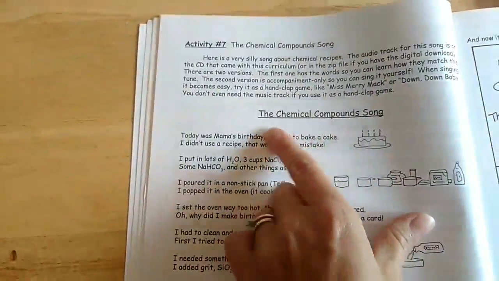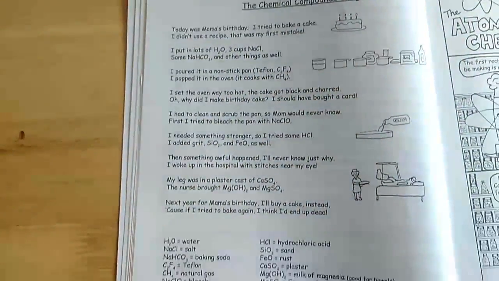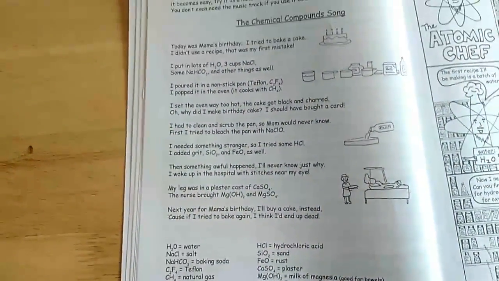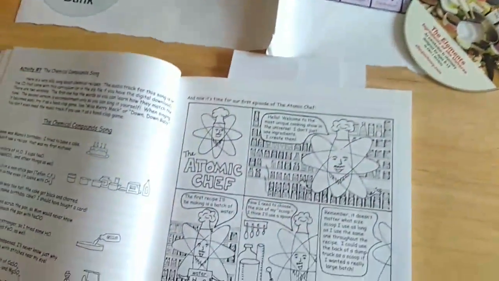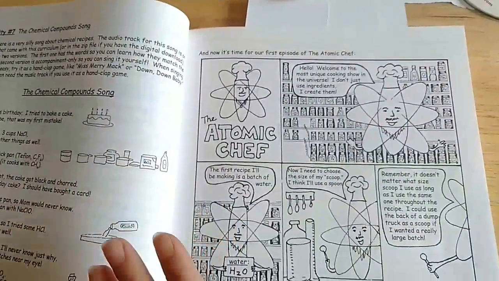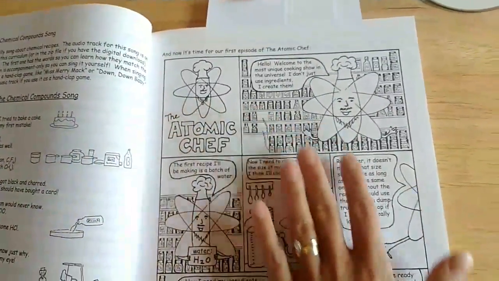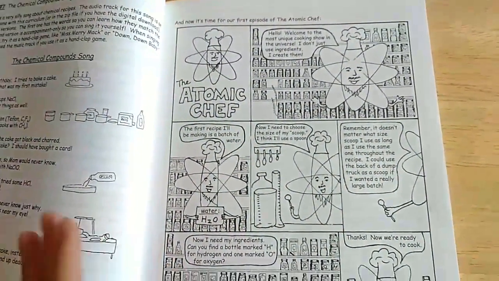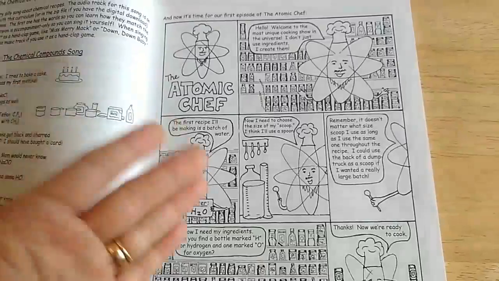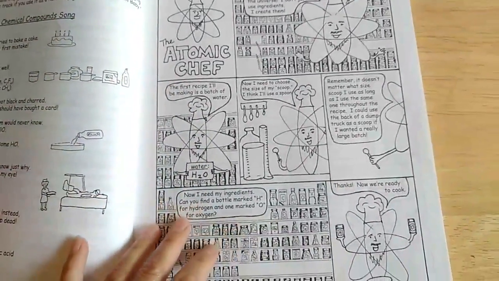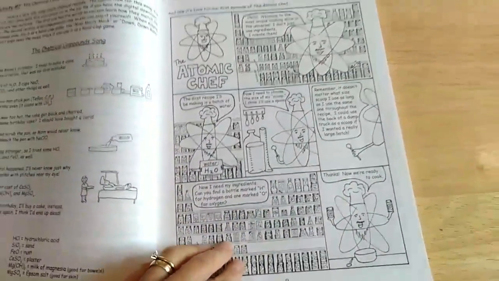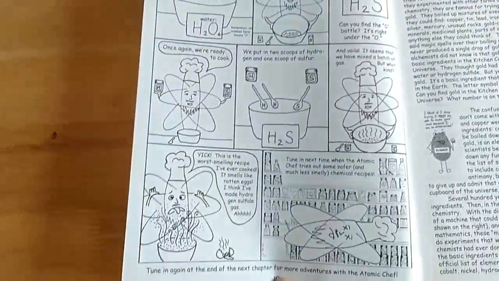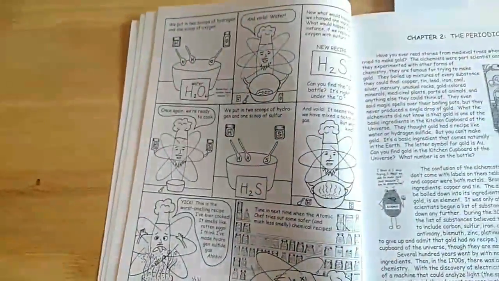Okay, and there are a couple songs throughout this curriculum. And this is just a song. The songs are also on the disc as well. And then at the end of each chapter is the Atomic Chef. This is just like a cartoon cooking show. My kids, they liked this. It was funny. So this is something they always looked forward to. And it's just usually 2 pages.